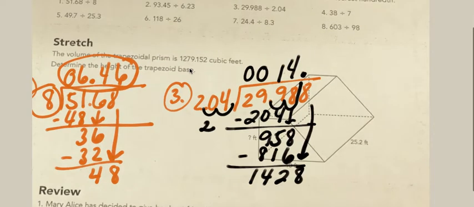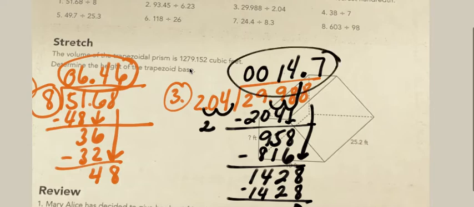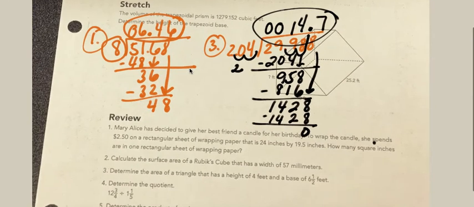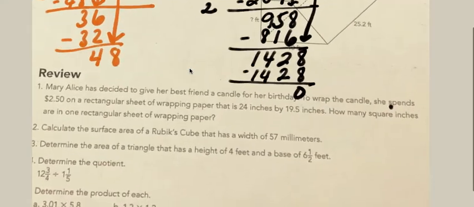How many? Let's try 7 times. 7 times 4 is 28. Regroup my 2. 7 times 0 is 0, plus 2 is 2, and 7 times 2 is 14, and it works out perfectly. So I believe all of these are going to work out perfectly. Just remember, you have to make your divisor a whole number. So however many times you move your divisor, you have to do the same thing on the inside. Okay, so now also remember you have to do the review tonight.